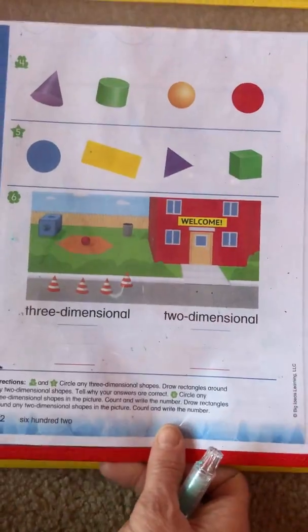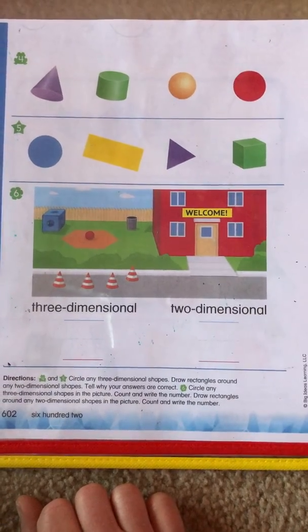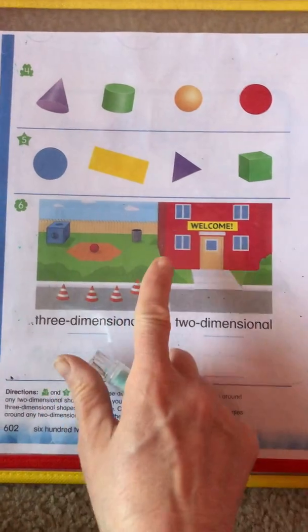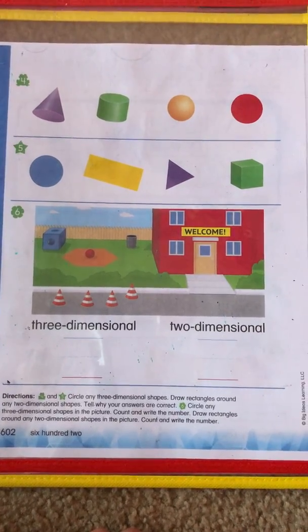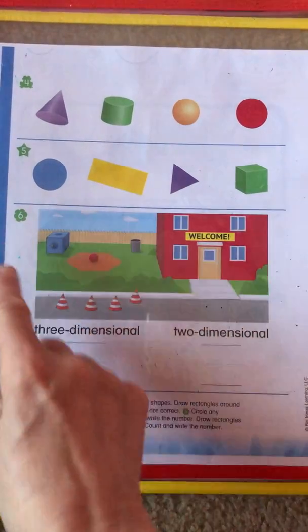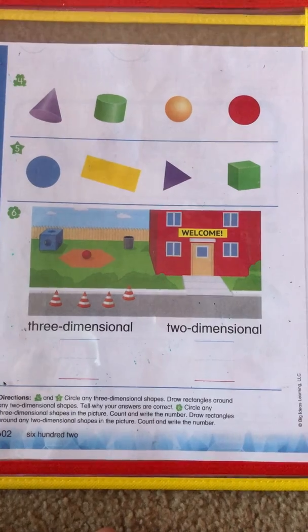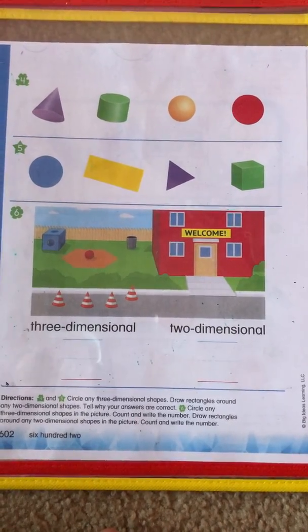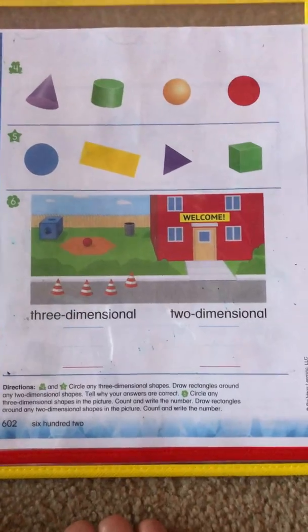On the back, you will follow those same directions. Circle your solids, slash your flat shapes, and down here in the picture, it's just like the bedroom scene that we practiced together. You will circle everything that is a solid, okay? And you will slash the flat 2D shapes.